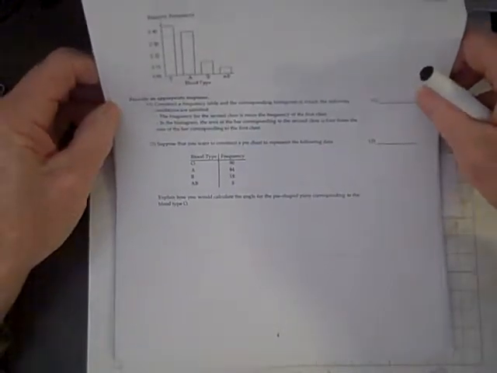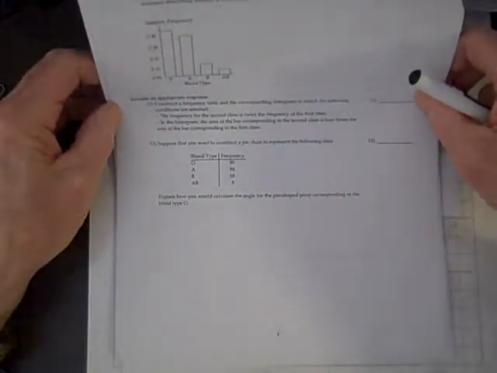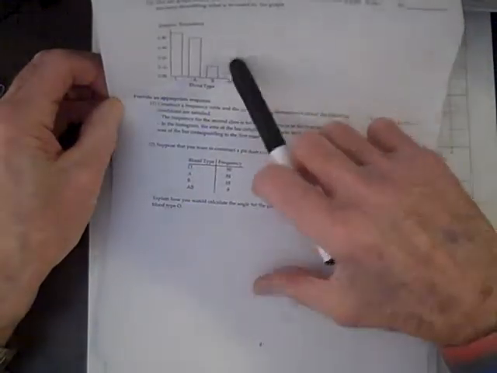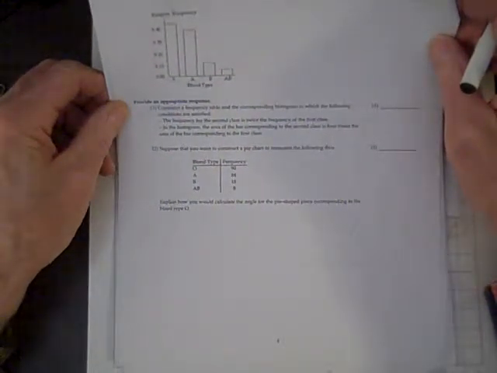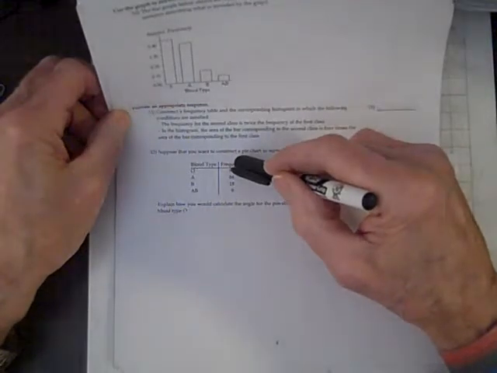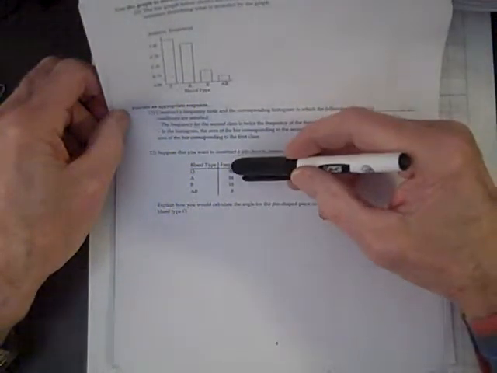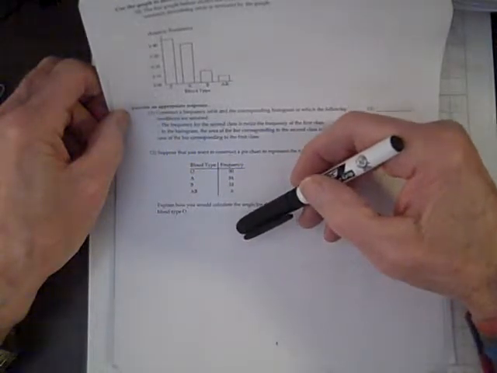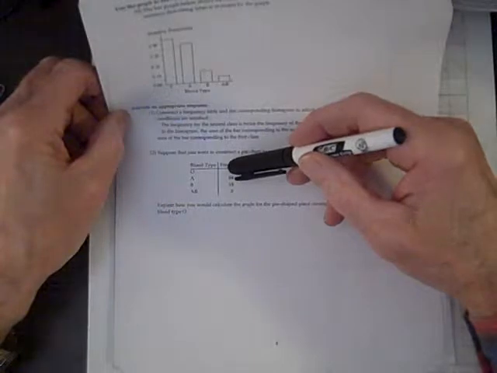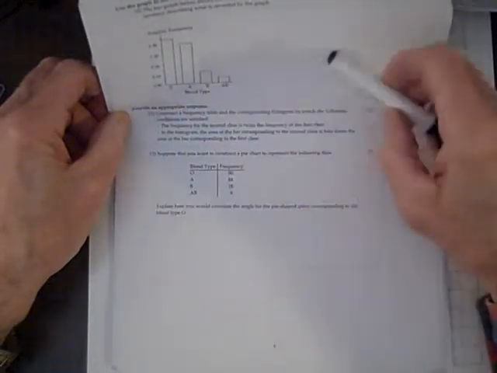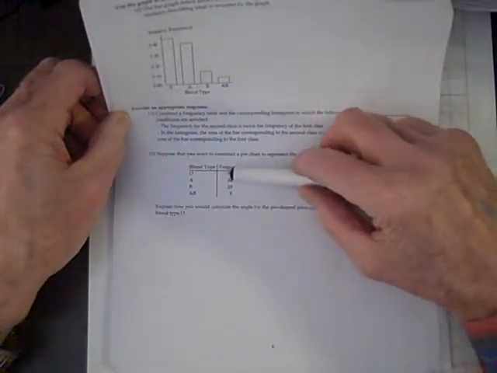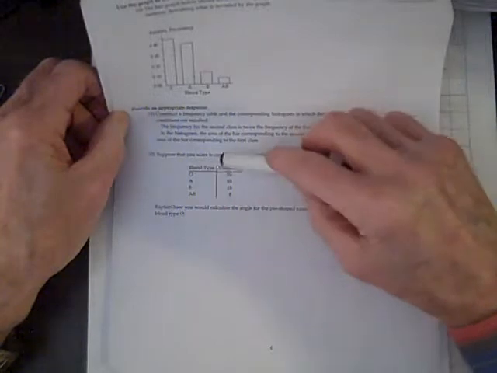Now for 12, suppose that you want to construct a pie chart to represent the following data, and this is blood type again, and frequency, and explain how you would calculate the angle for the pie-shaped piece corresponding to blood type O. Well, blood type O is 90, so we have to divide 90 by the total frequency, and then that ratio we would multiply by 360 degrees, and we would have the angle corresponding to blood type O.